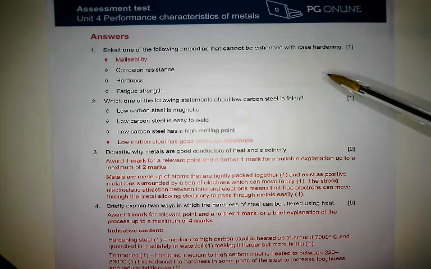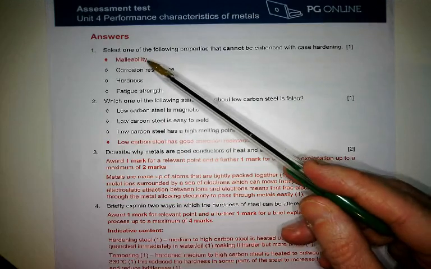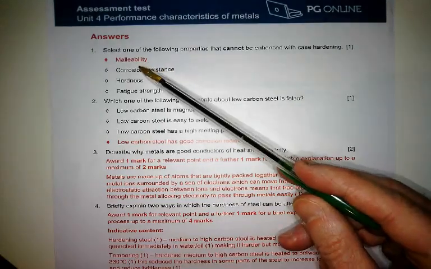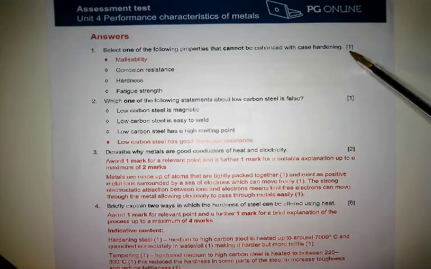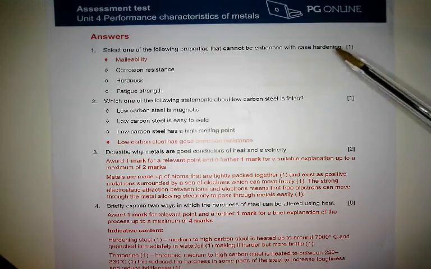Here we're going through Unit 4 of A-Level Product Design, PG Online, Performance Characteristics of Metals. What we've got here is the assessment test again, and I've chosen to show you the mark scheme this time, with the right answers in red and the amount of marks shown in the brackets over here.